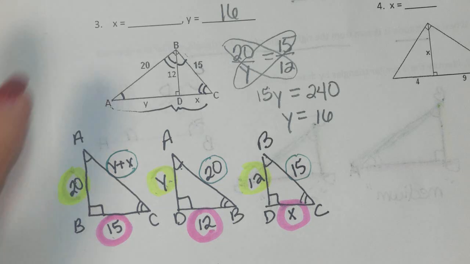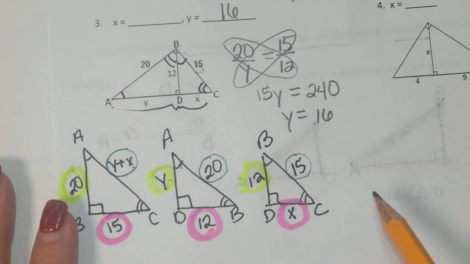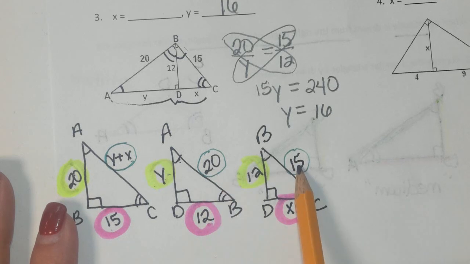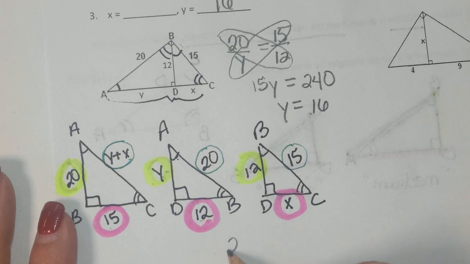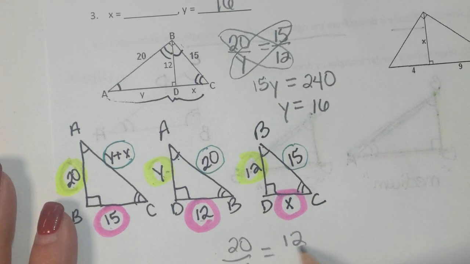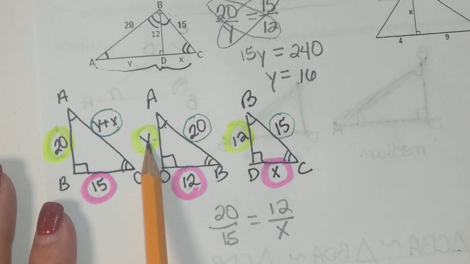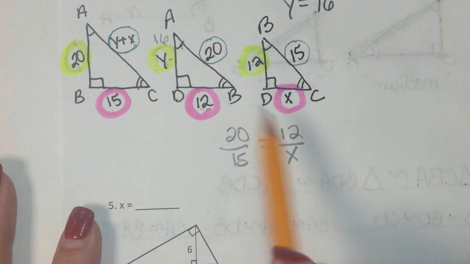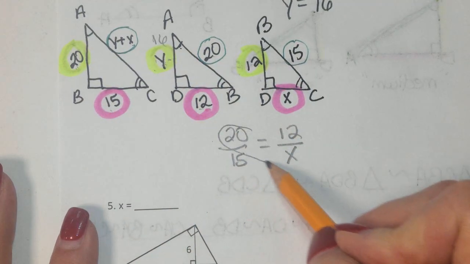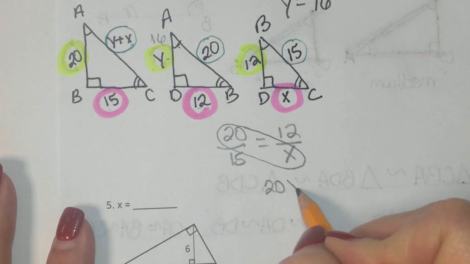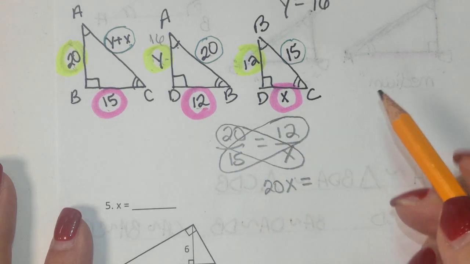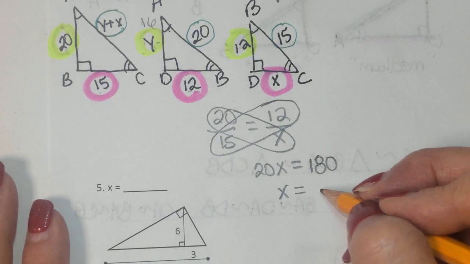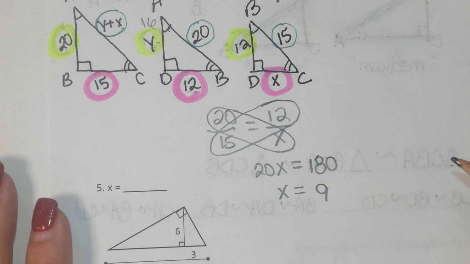All right, let's solve for X. Who wants to tell me how to set up a proportion to solve for X now? 20 is to 15 as 12 is to X. Perfect. Now, since we found Y was 16, you could actually use 20 is to 16 if you wanted to. But if you want to use what's actually there, this is the best way to go. So we've got 20X is equal to, what's 15 times 12? 180. Divide 180 by 20. 9. So X is equal to 9.